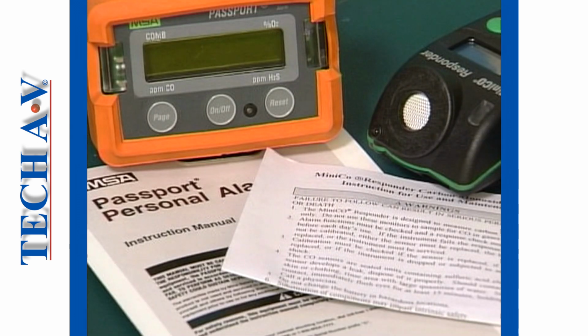During the break, we recommend that you familiarize yourself with the monitors available to you in your own place of work. Ensure that you read the operating instructions for the instruments allocated.